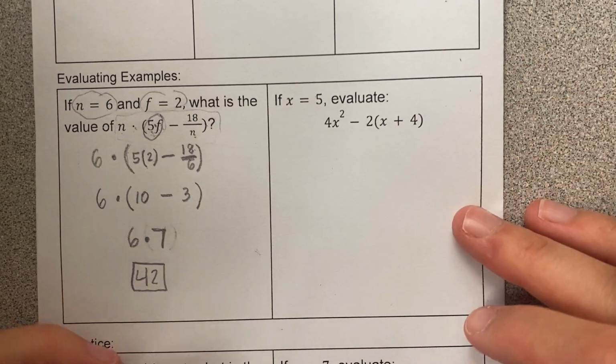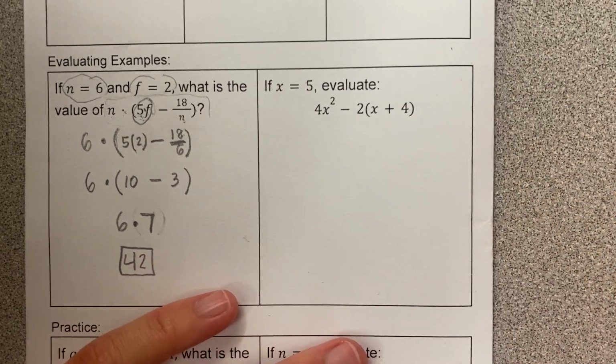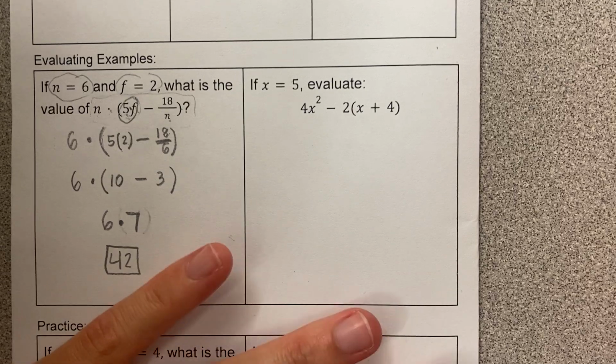The secret word is cat. So on the Edulastic question, you'll type the word cat, C-A-T.